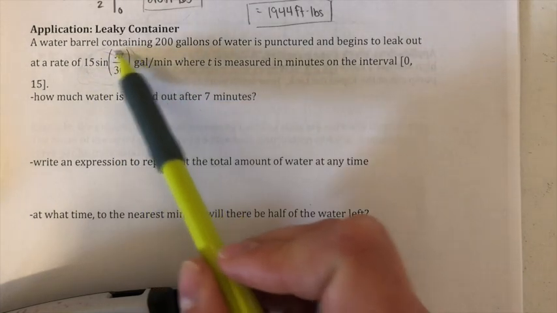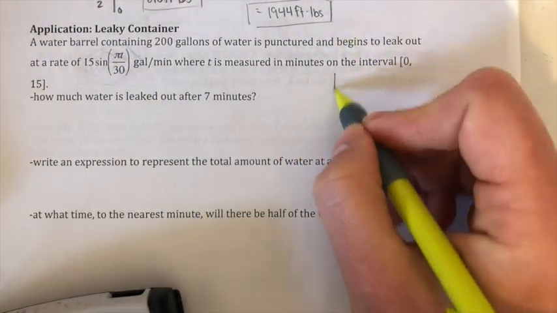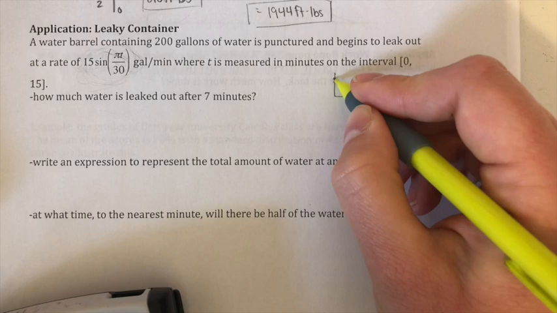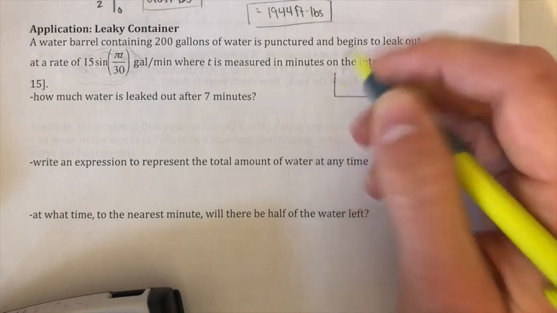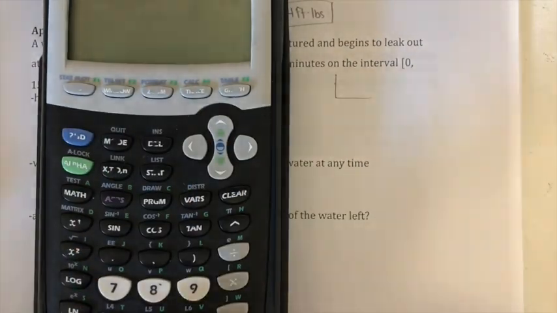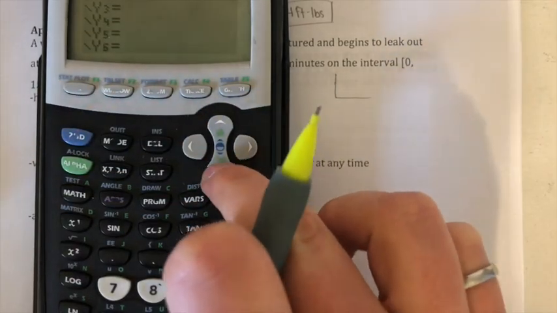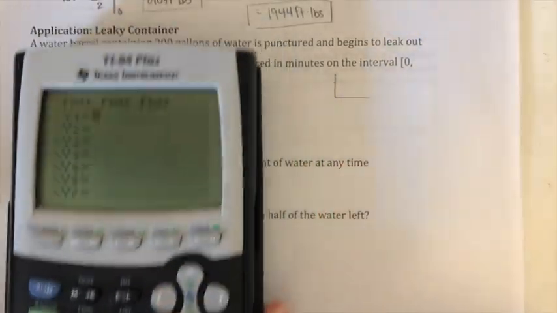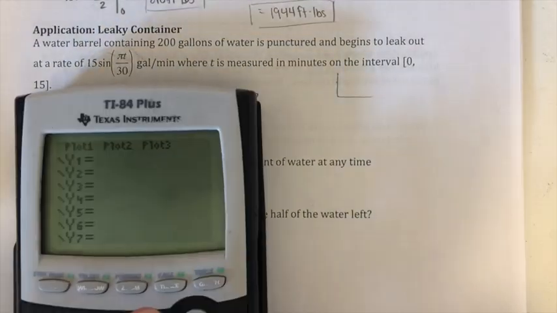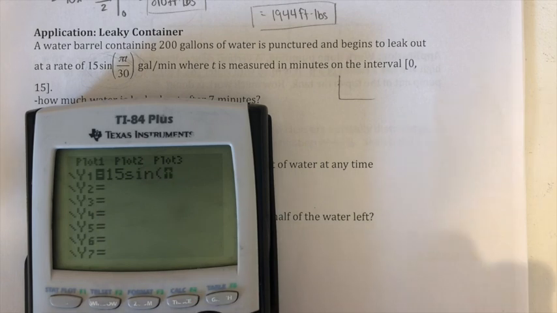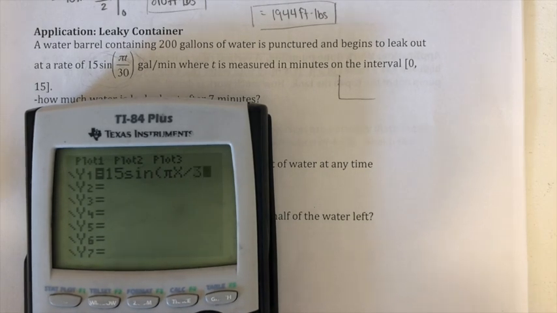If this is the rate, this graph would look like amplitude at 15. So let's just graph it. Let's give ourselves a visual. 15 sine of pi x over 30.